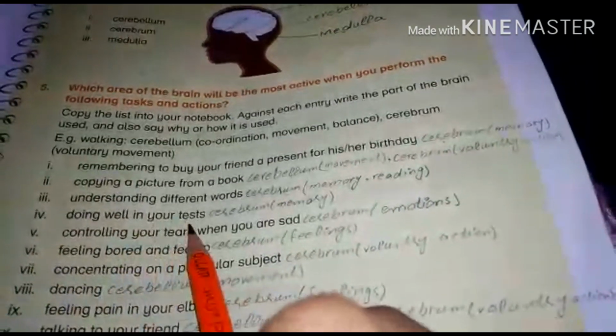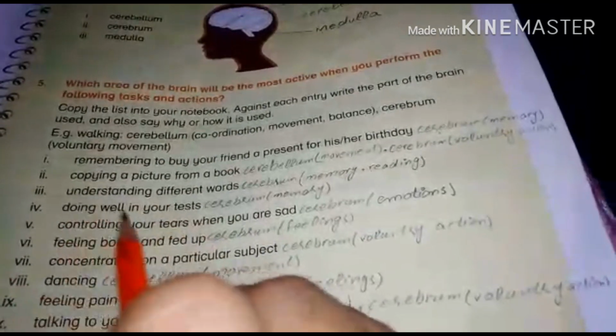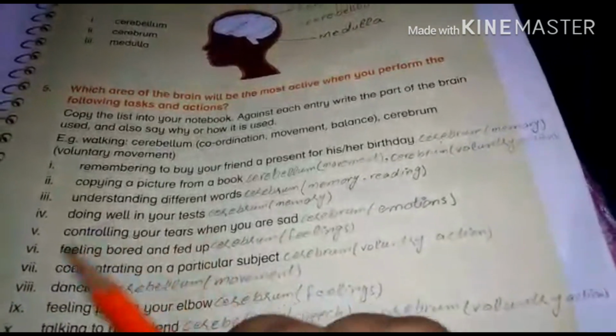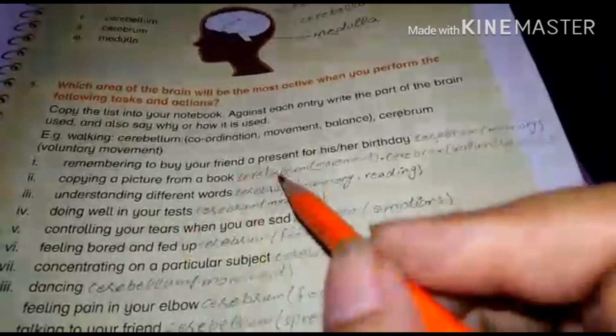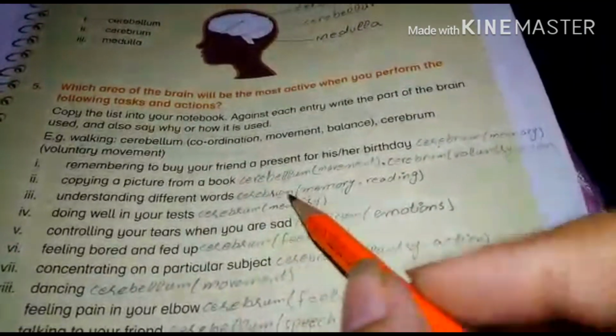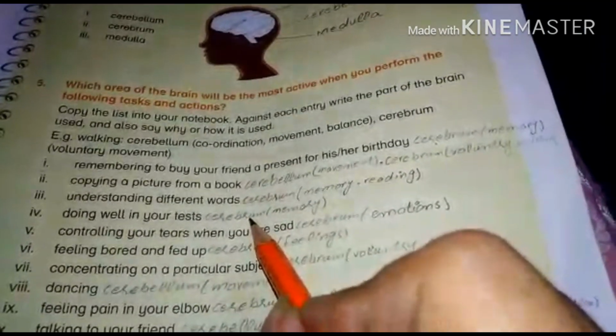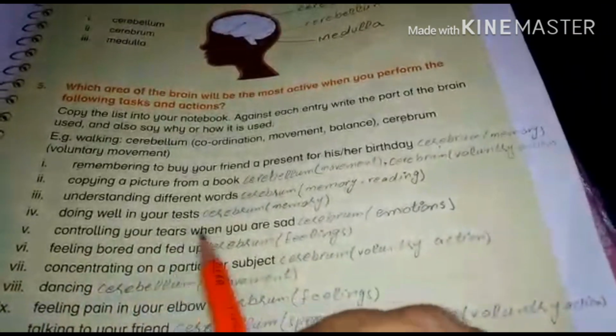Doing well in your test. We will perform well in the test if we memorize it very well, and memory is also controlled by the cerebrum. Controlling your tears when you are sad.